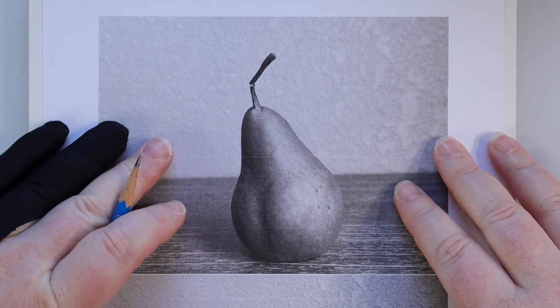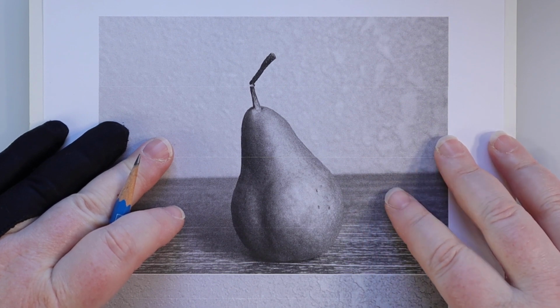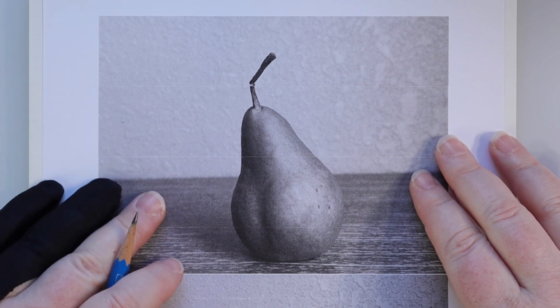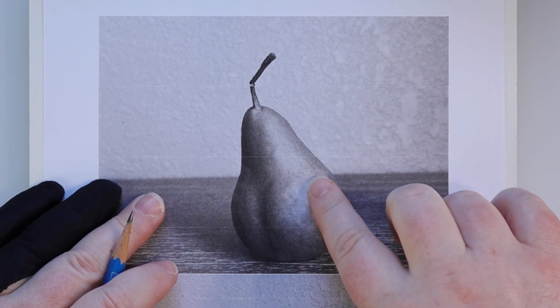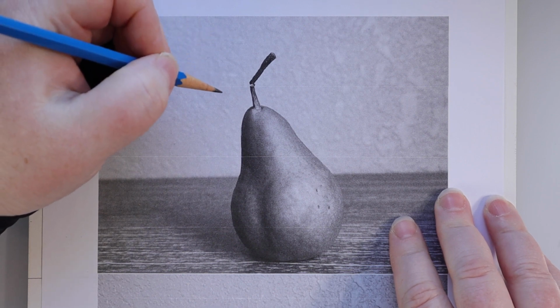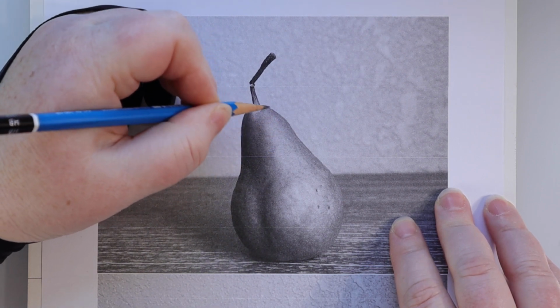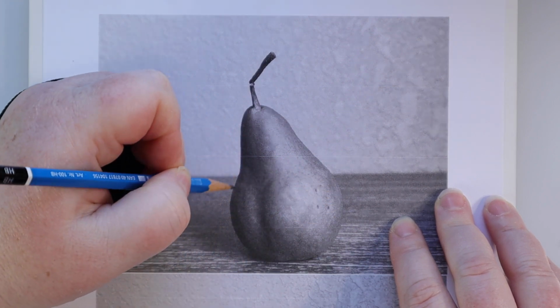So let's go ahead and demonstrate this with a simple pear. Please note that my reference photo here is available as a link in the description of this video. Okay, so let's begin by seeing what shapes make up this pear. After a brief observation, clearly a pear can be represented by a few circles. So one here, and one very large circle here.